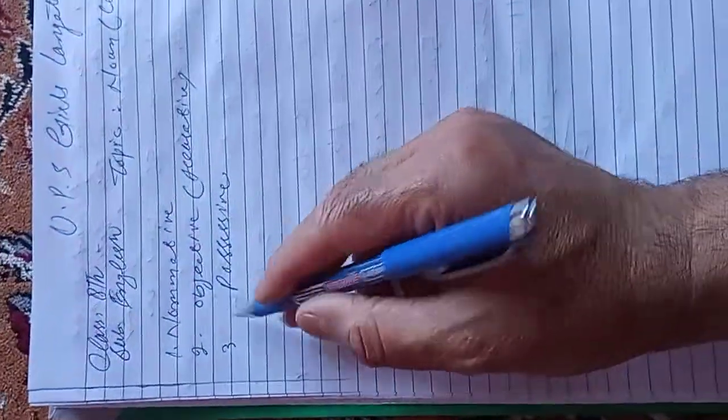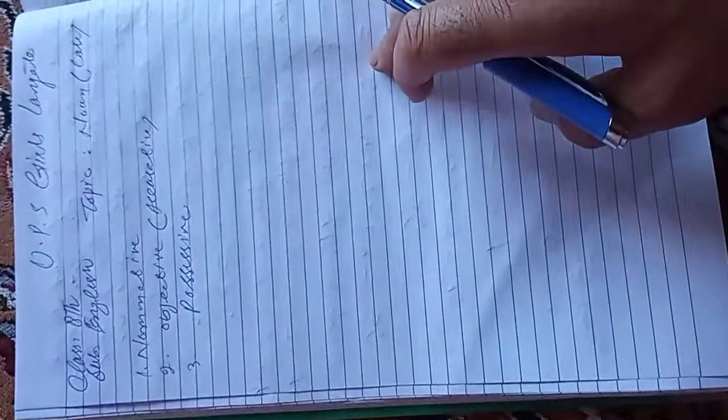Now, there's another case of the noun, that is possessive case. Nominative case always answers the question who. Who did something? For example, I hit the ball. Who hit the ball? Shahid hit the ball. That means Shahid is the subject, so it is in the nominative or subjective case.